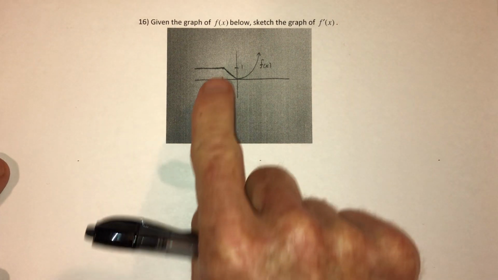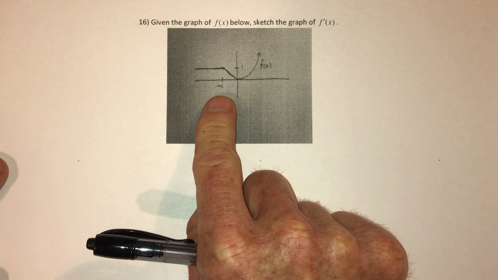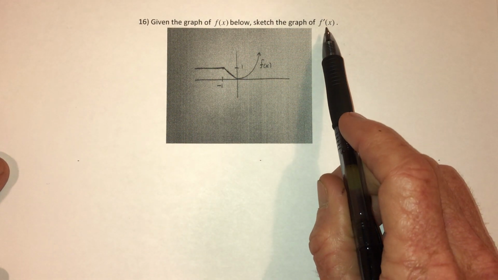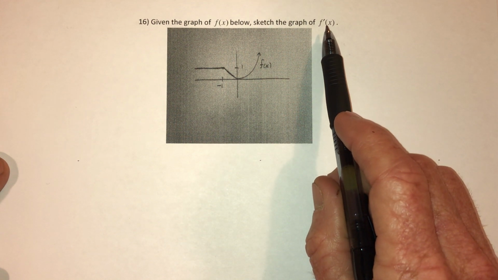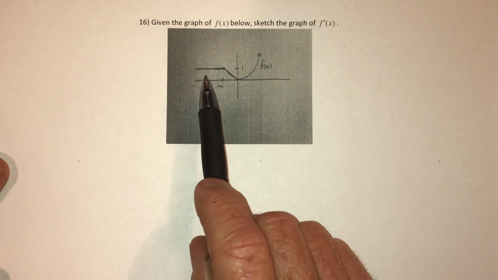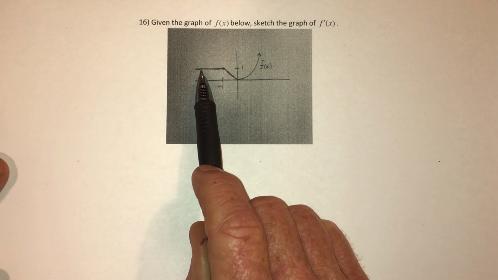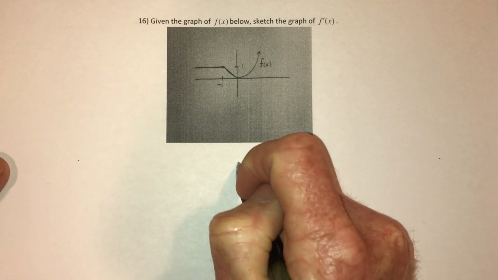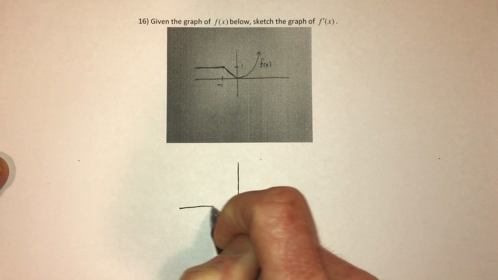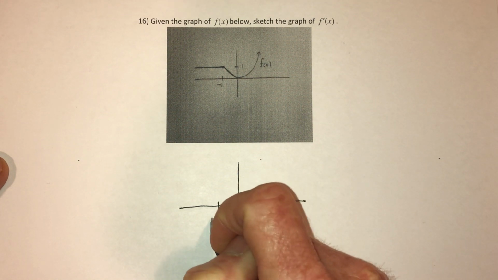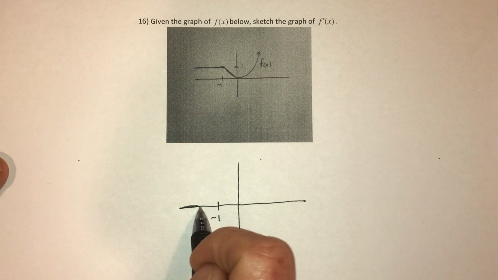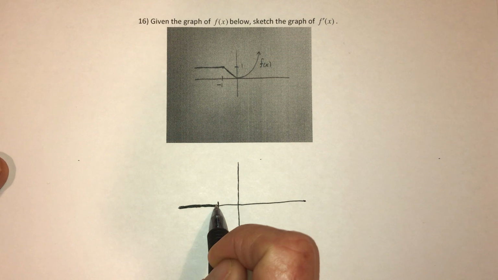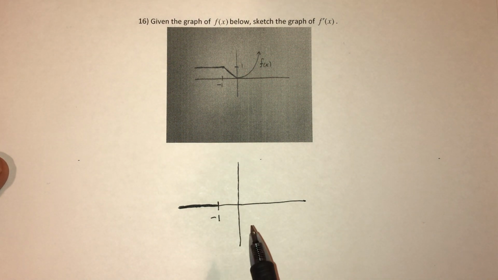So in this problem right here, I'm giving you the graph of the original function and then graph the derivative. Keep in mind that the derivative is talking about the slope. So we need to examine this graph and take a look at the slope. So in this part, it is a horizontal line, which means that the slope is 0. So for graphing the derivative, I can say up until x is -1, it equals 0, because a horizontal line has slope 0. So that's what the derivative would look like so far.